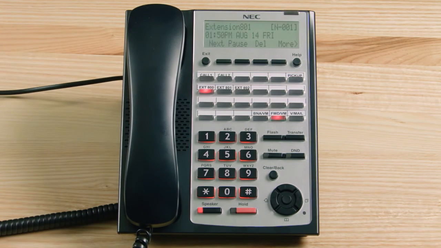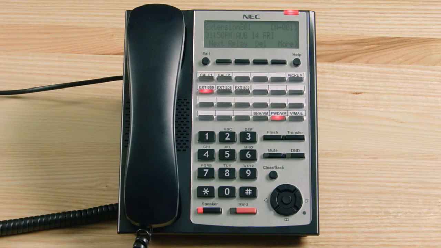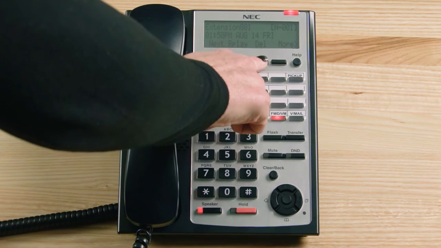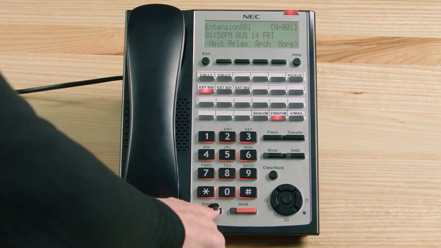Hi, it's Leanne here, just in a test message. Bye. This message arrived today, 1:50 p.m. This message is from extension 801. The message has been archived. To delete the message, press 3. To listen to the next message, the message will be deleted when you exit your mailbox.